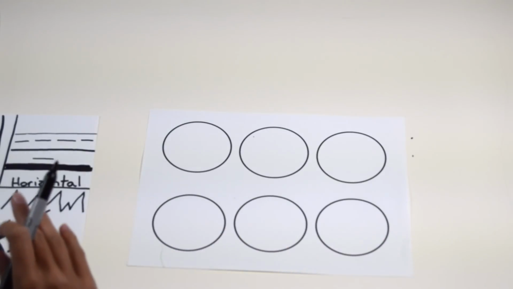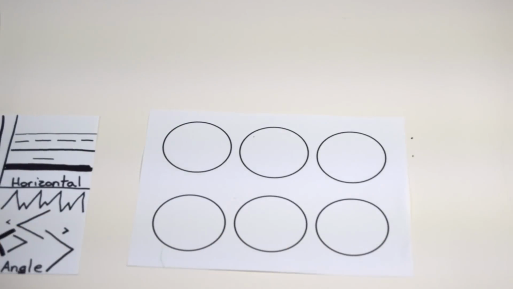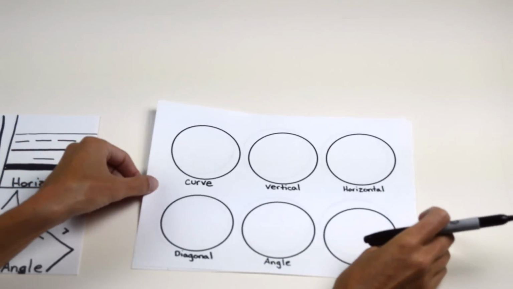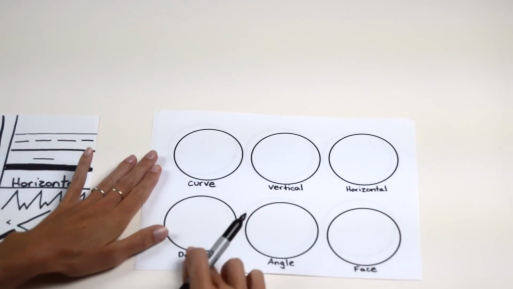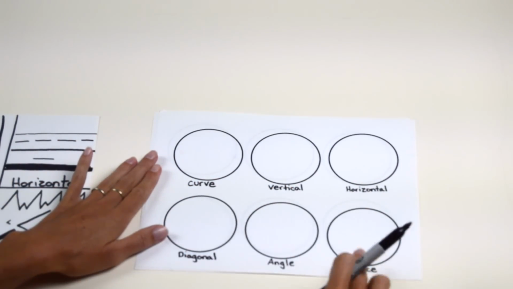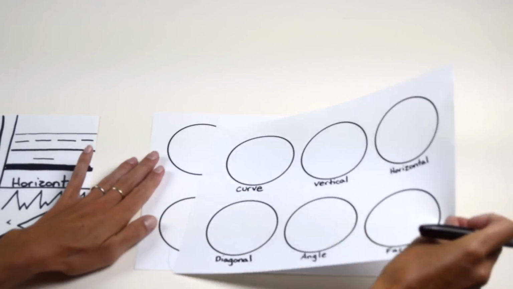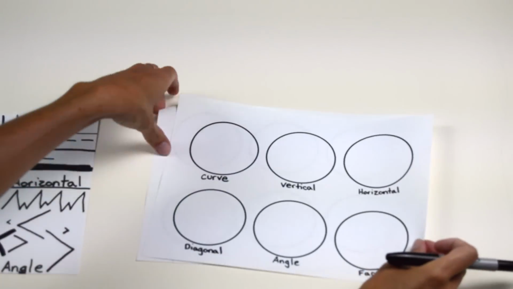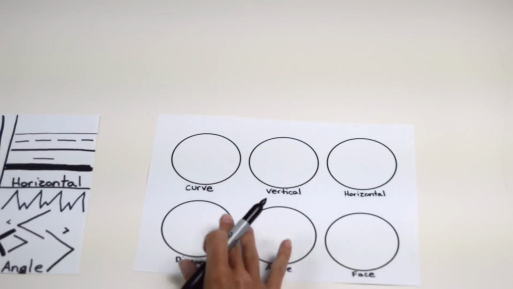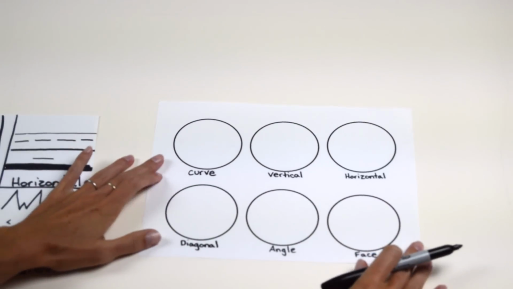And for some of us, we're going to get a piece of paper that has the circles with words written underneath, so you can keep track of which type of line you're going to do in each of the circles. So it's up to you which one you pass out. So I'm going to go ahead and use this one so that it's easy for us to follow along.